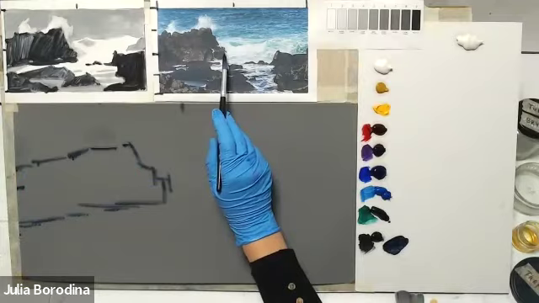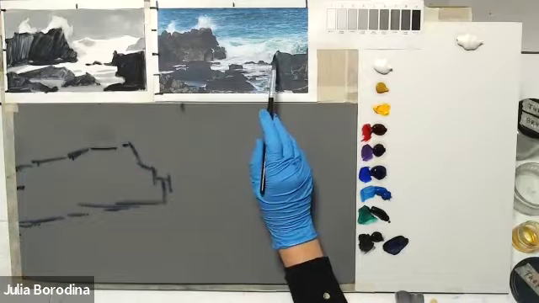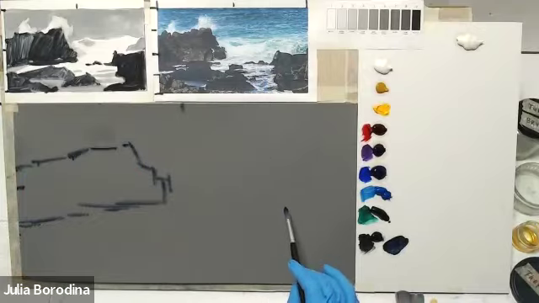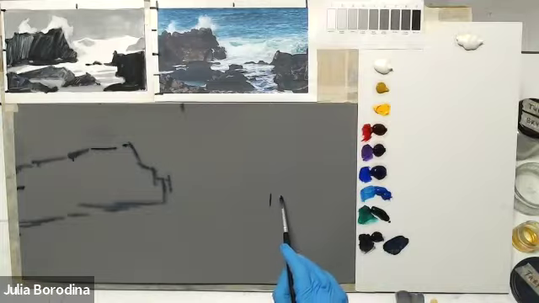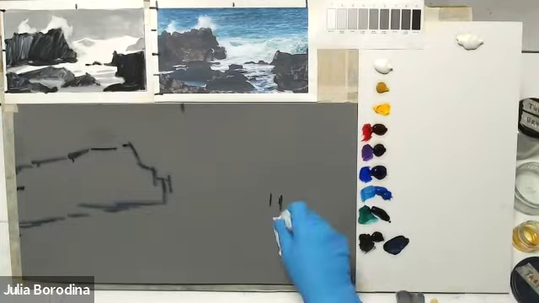Okay, next I want to find how big a space we want to keep open for the water to come between the rocks. Let's just make this side a little bit shorter.